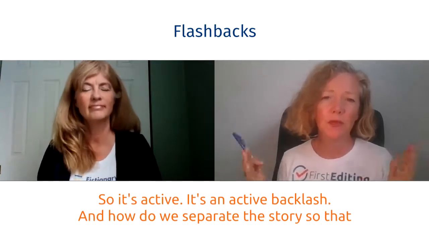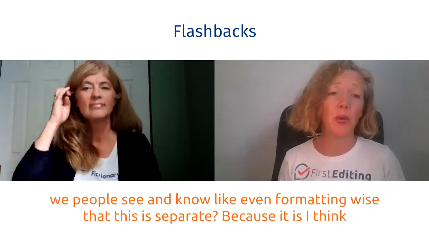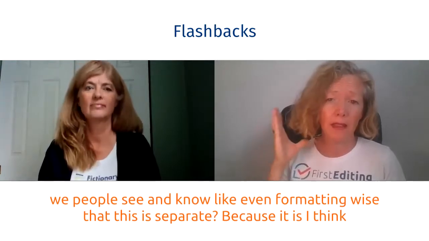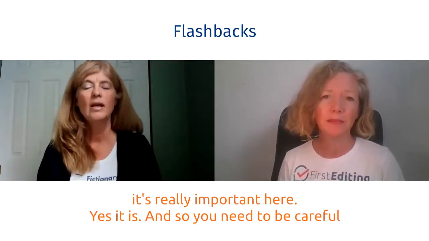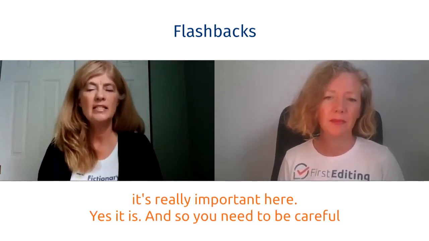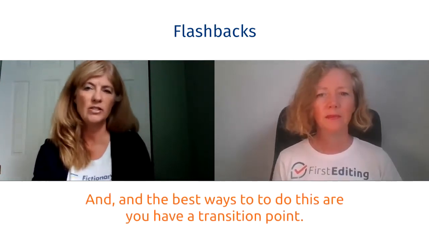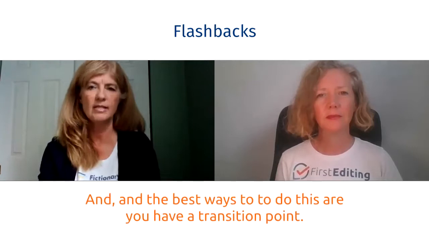And how do we separate it in a story so that people see and know, even formatting wise, that this is separate? Because I think it's really important here. Yes, it is. And so you need to be careful when you're getting into and out of a flashback. The best ways to do this are you have a transition point and you use tense to do it.